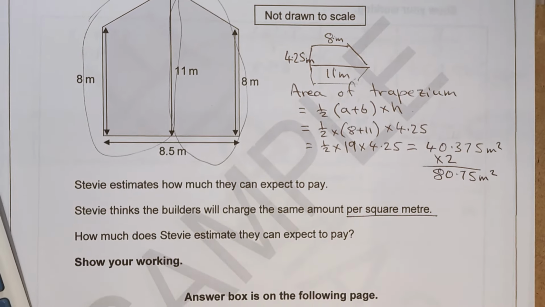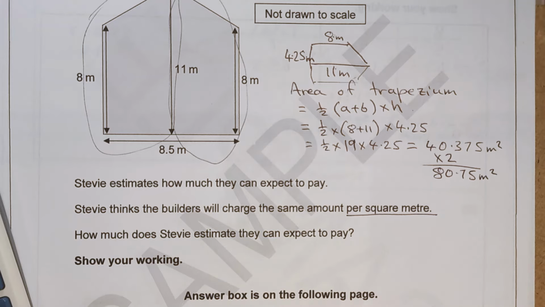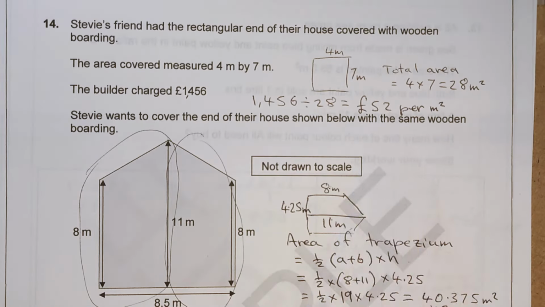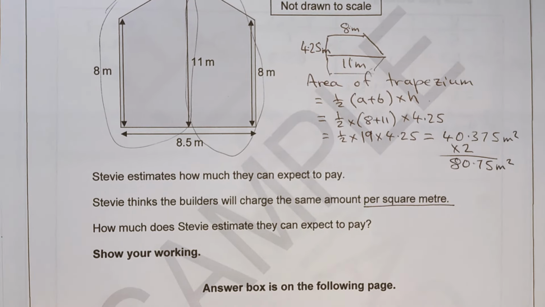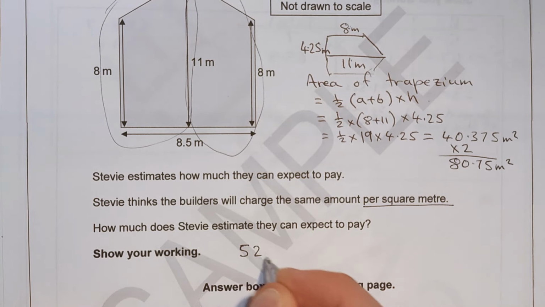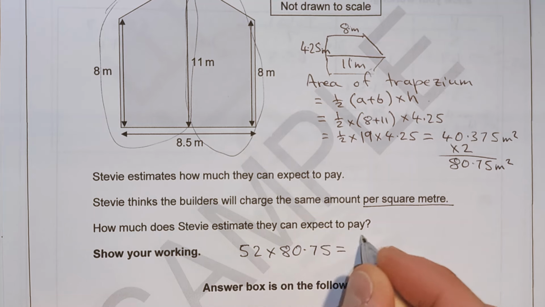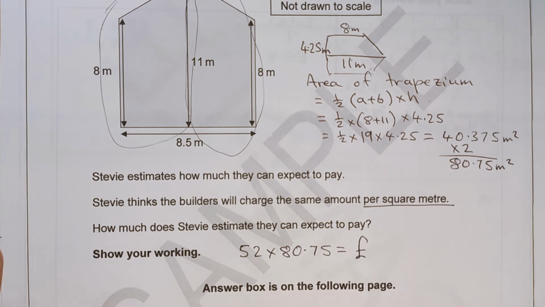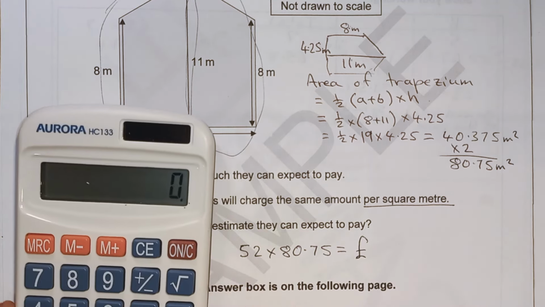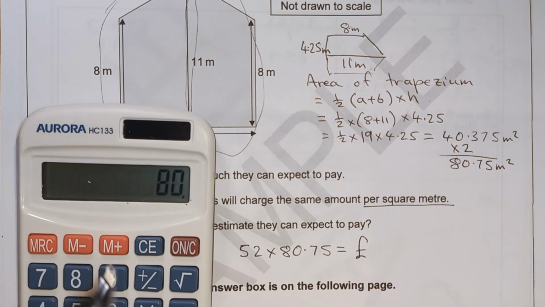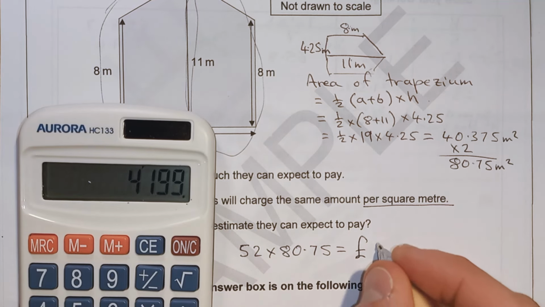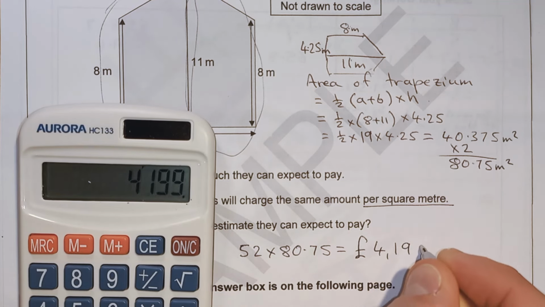Okay, so we've got the total area. We know the price per meter squared, which was £52. So we need 52 times 80.75. We need a pound sign for the answer. 52 times 80.75 gives us £4,199.